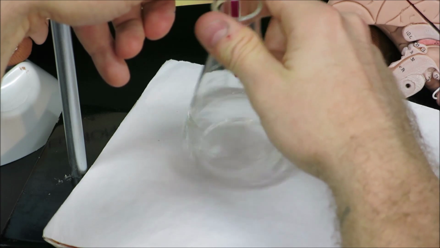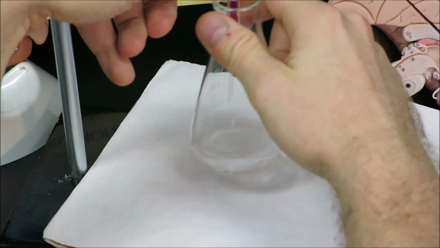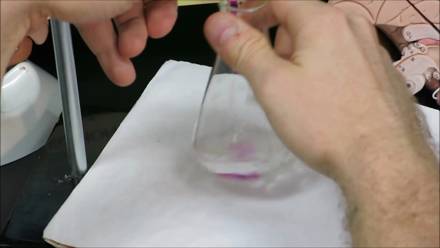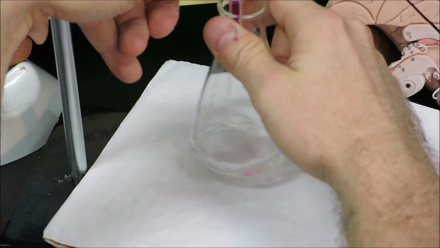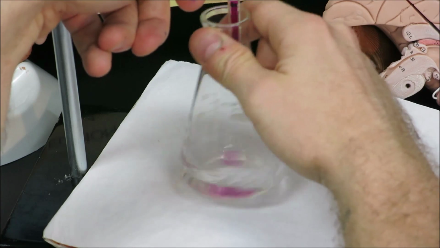Again, not caring about the volume, only caring about the color change, so that we can see how close to our endpoint we are. That color definitely is staying around a little bit longer, so we are getting close.